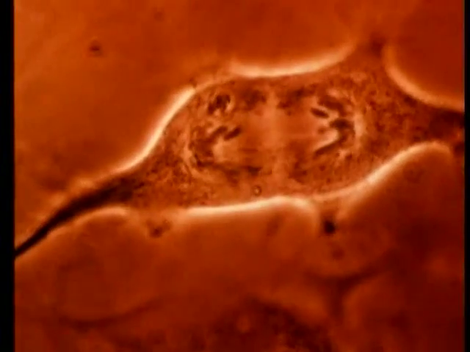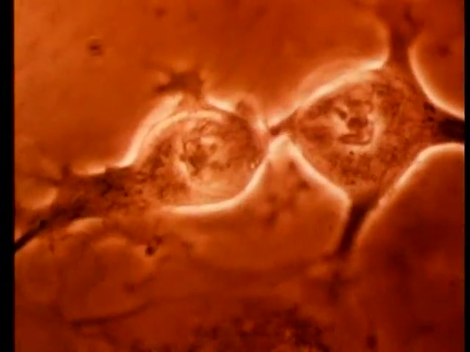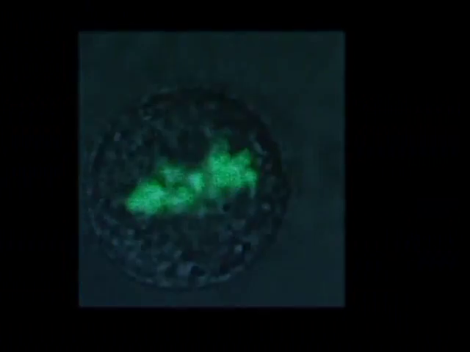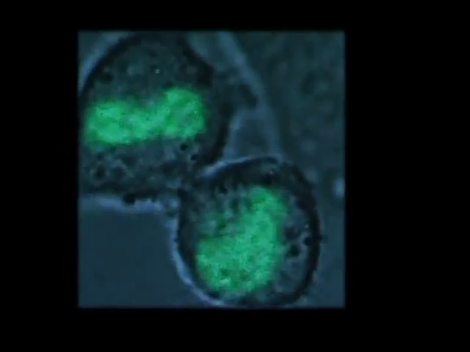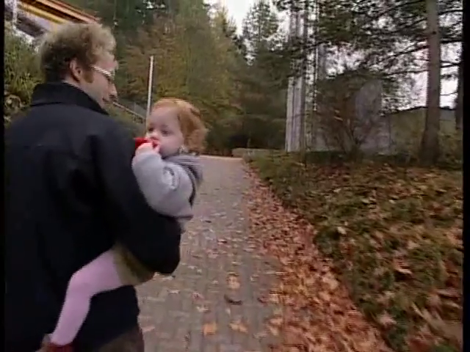During anaphase, the two sets of chromosomes separate and move towards the centrosomes. And during telophase, a nuclear membrane reforms. Prophase, metaphase, anaphase, and telophase are steps of a dance we're still far from mastering.